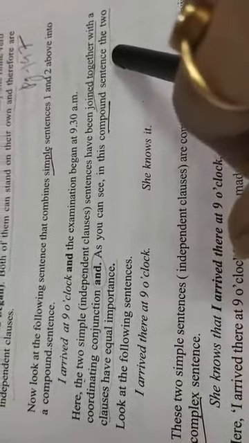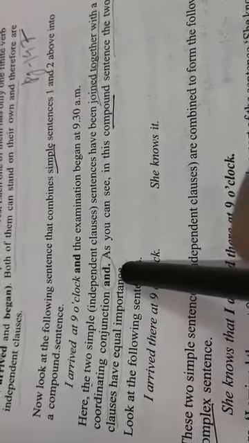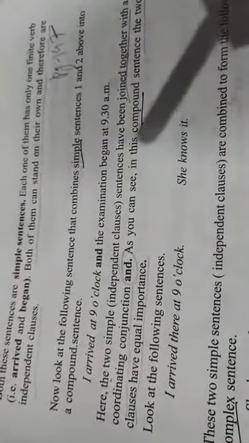Okay, so the two simple sentences have been joined together with a coordinating conjunction, and in this compound sentence the two clauses have equal importance. Okay, so the next is the complex sentence.